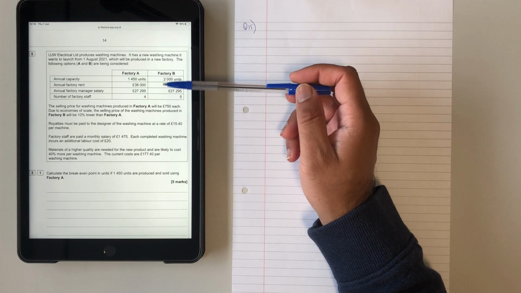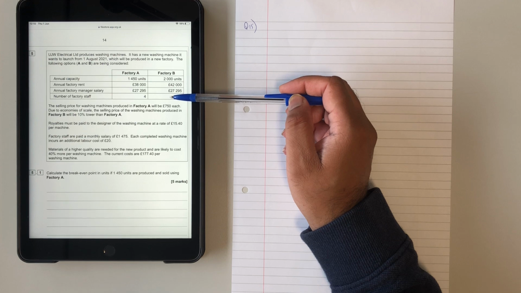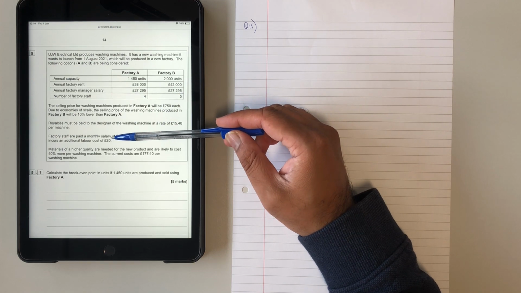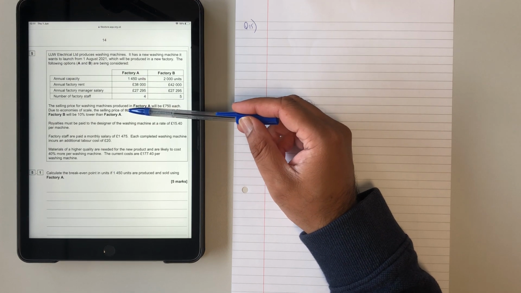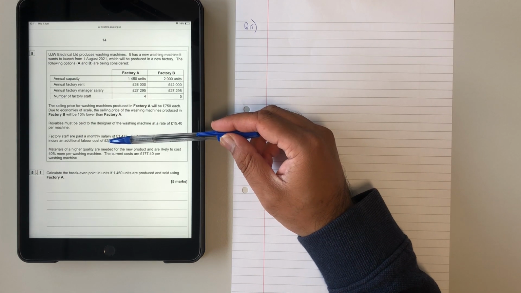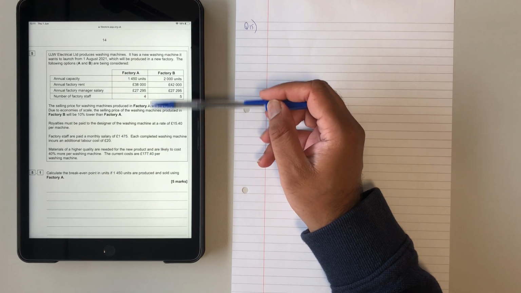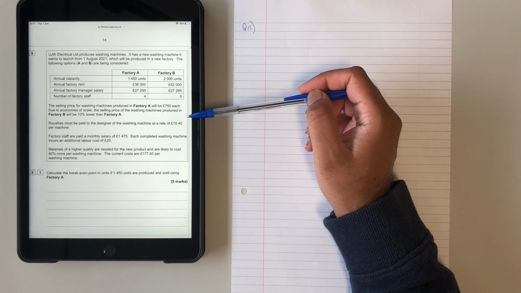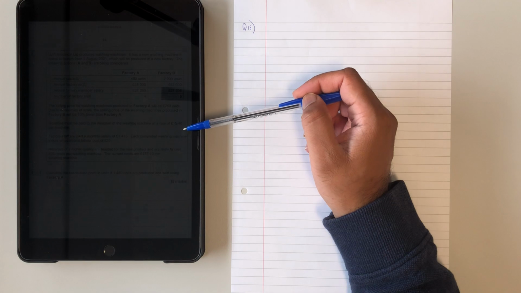Okay, so we've got a range of data. We've got capacity, we've got fixed costs. The factory staff is fixed costs as well because it's a monthly salary. Selling price for the machine, two different selling prices. Royalties, variable cost. £20 variable cost. 1475 fixed costs, and then that's part of our selling price as well. So we've got a range of data for marginal costing. Question is, calculate break-even point if 1450 units are produced and sold using factory A.